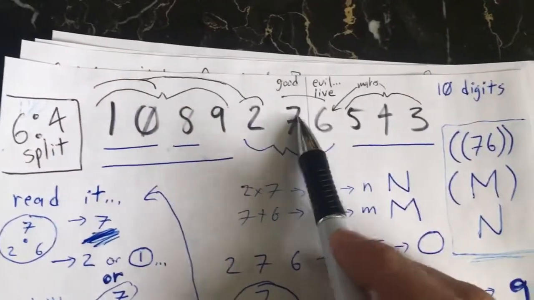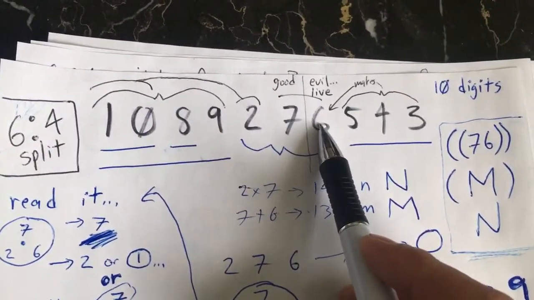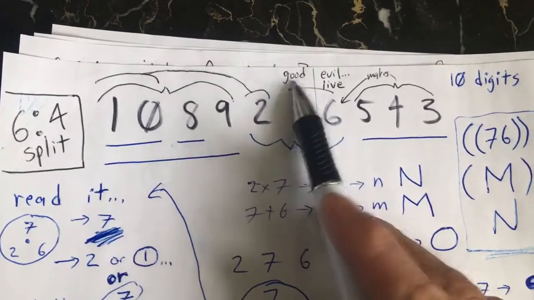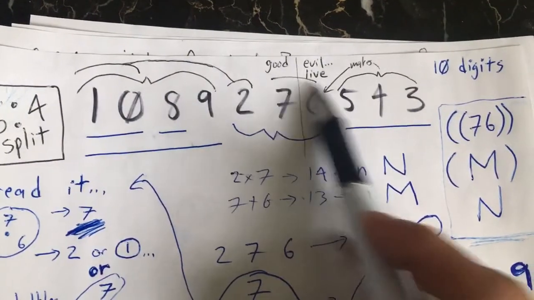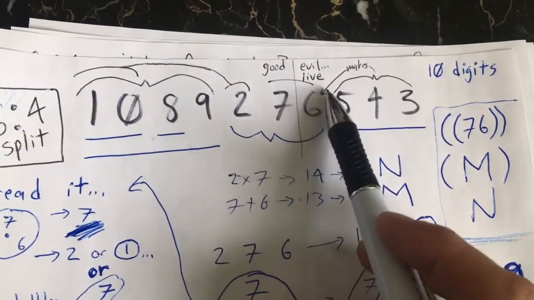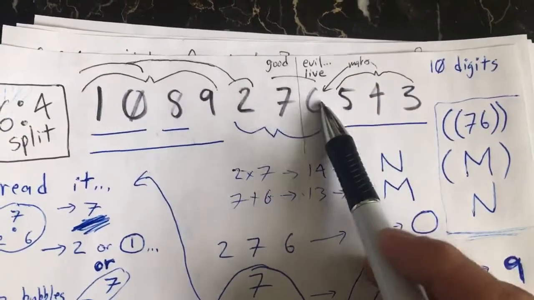Okay, this is your good side. This is your evil side. Oh, I have to read it backwards. I forgot. So it's your good and your live side. You gotta mix the two. Maybe good and live is good life. Anyway, so your 3 mix 4 mix 5 mix 6.